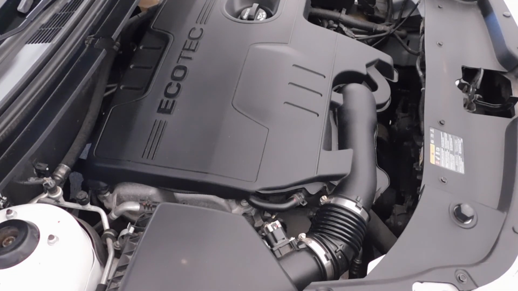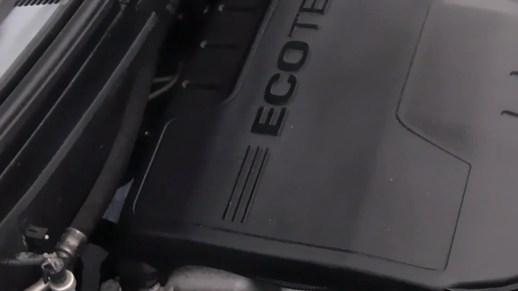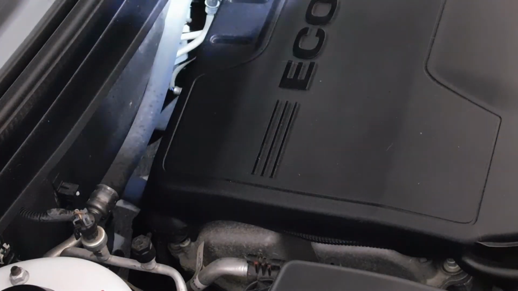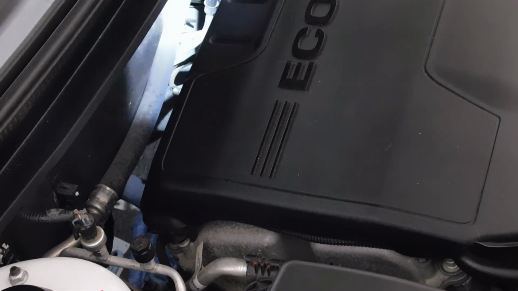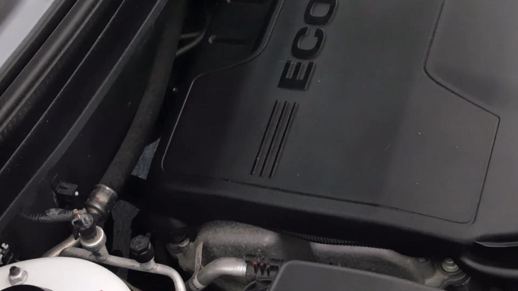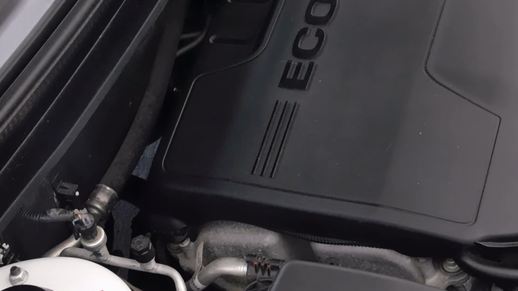Actually, I can try and show you now. It's really difficult to see. You have some AC lines down here, but you will have two hoses that go into the firewall that are about an inch in diameter or so, and those will be your heater core hoses.